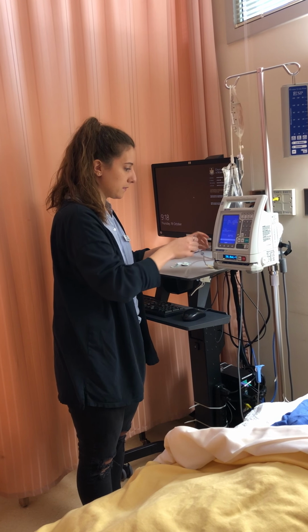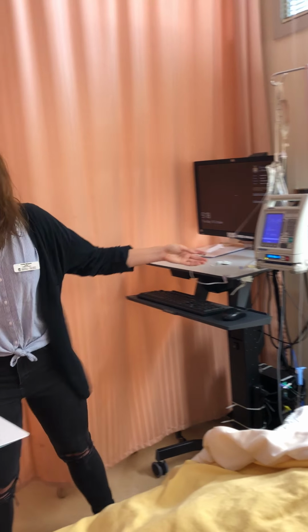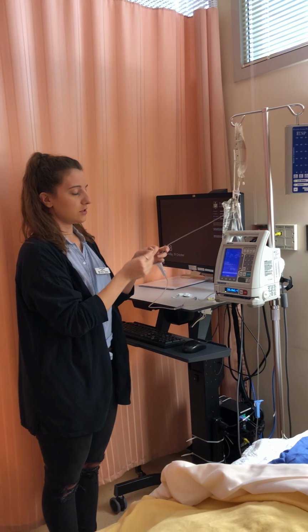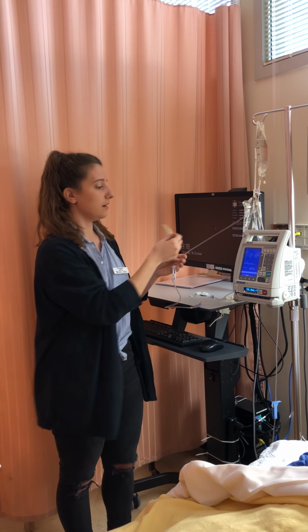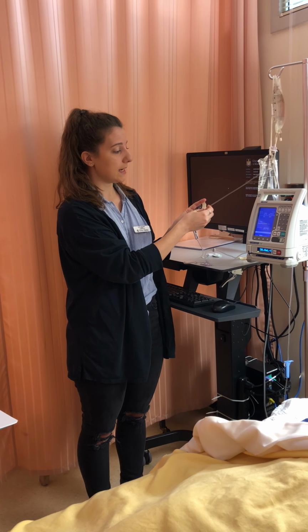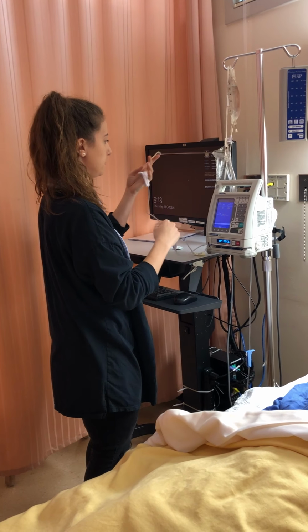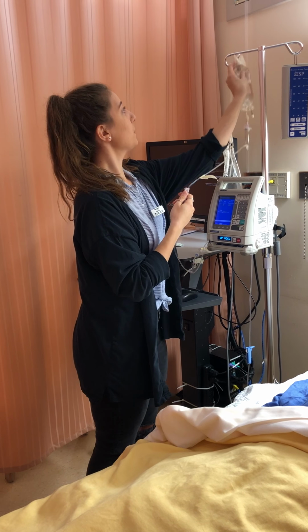This enters the patient so they get the correct dosage of medication. So I'm just going to back prime. Actually, I'm going to put my label onto my tubing, so I've documented when I hung this, just so future nurses know. It has my initials, the date, and the time. Call bell's in reach. So I'm going to back prime now.